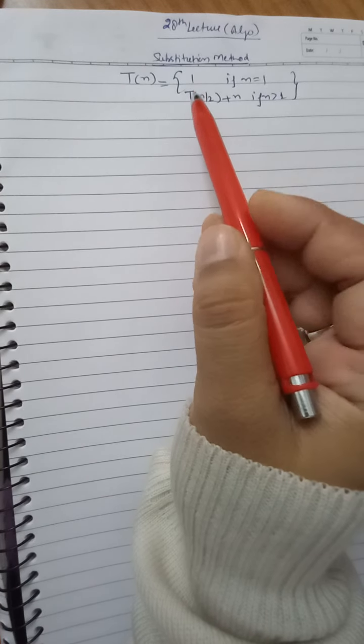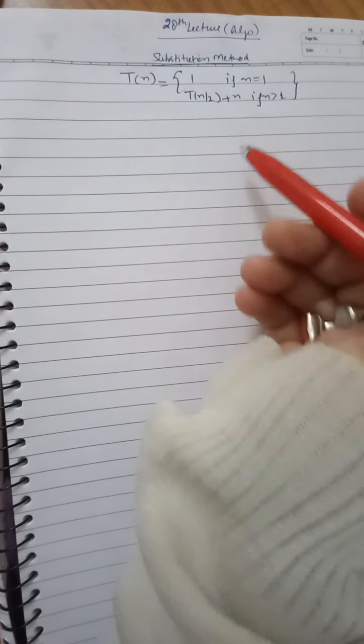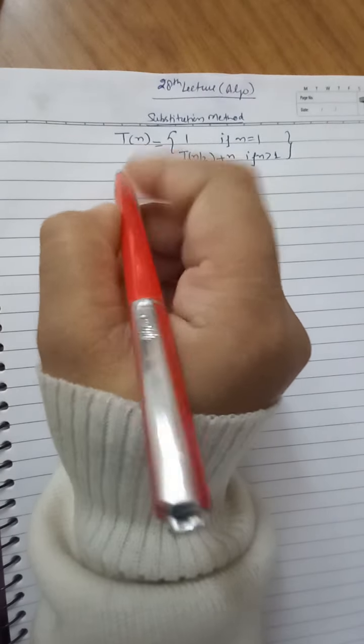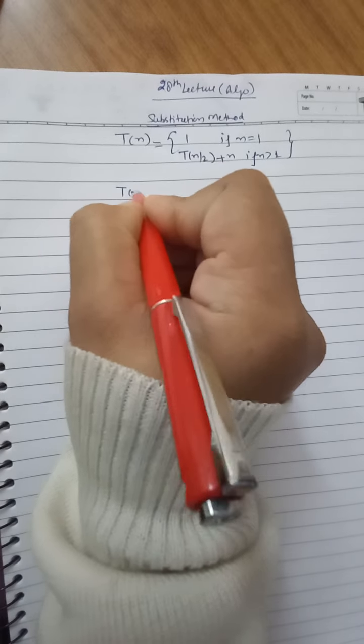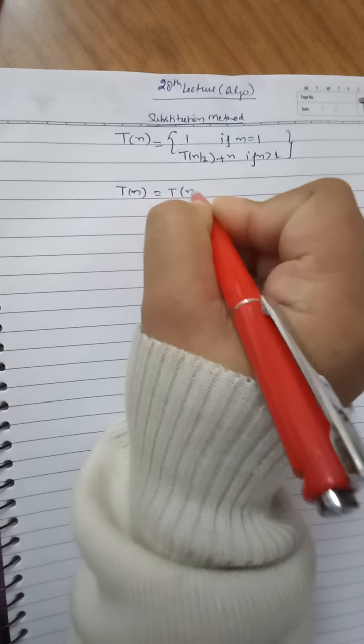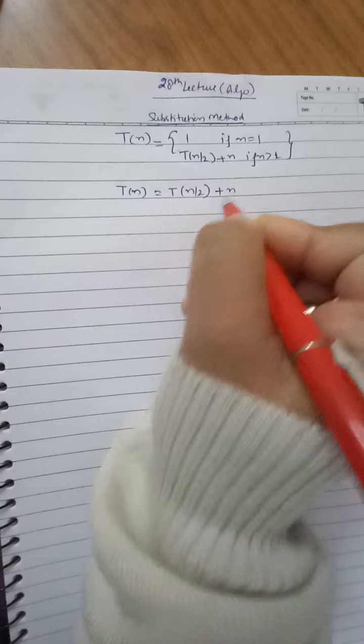Solving recurrence relation through substitution method. Suppose we have this recurrence relation. So how are we going to solve it? T(n) is equal to T(n/2) plus n.